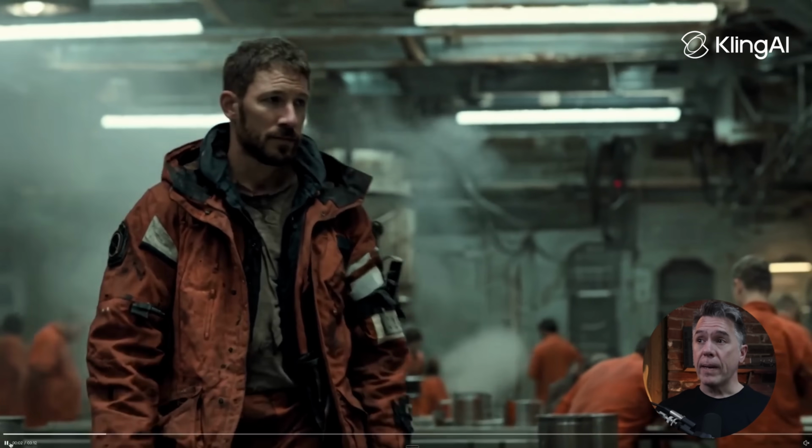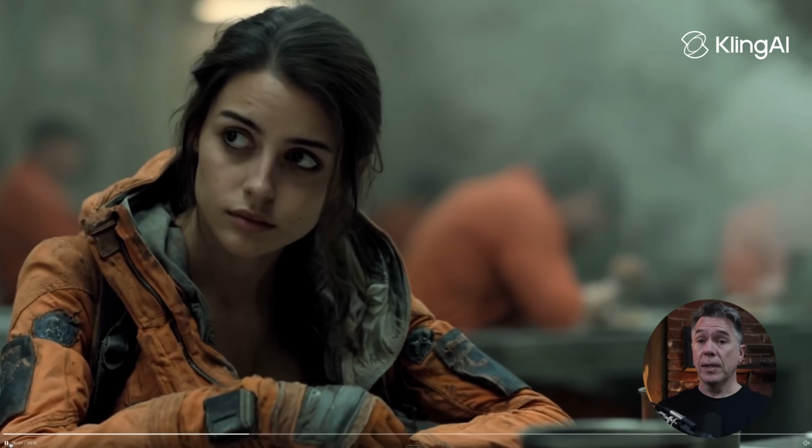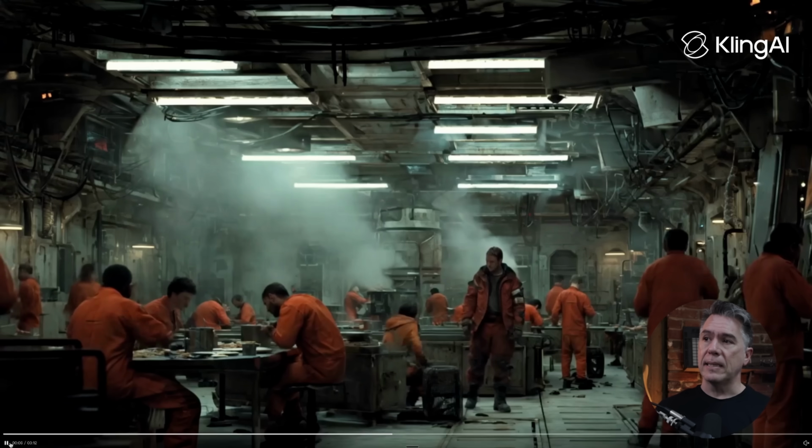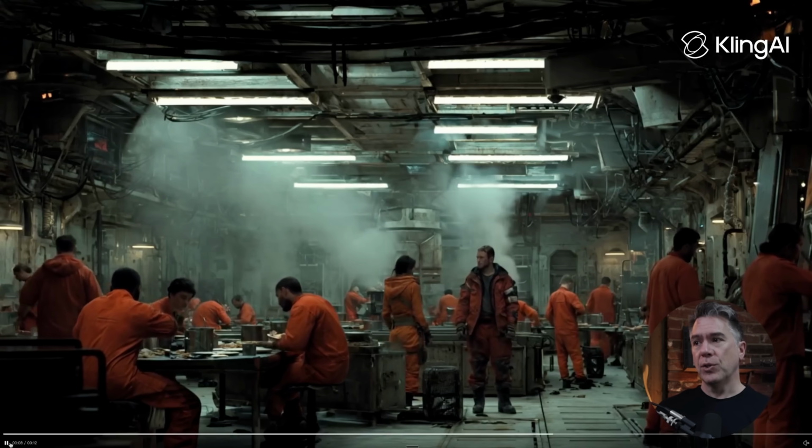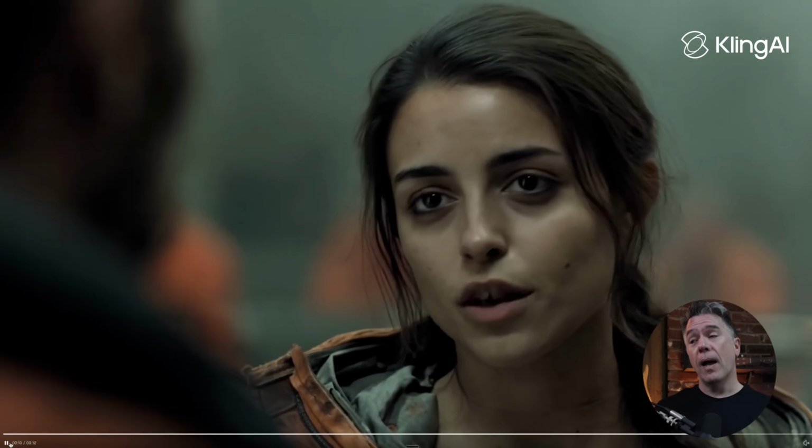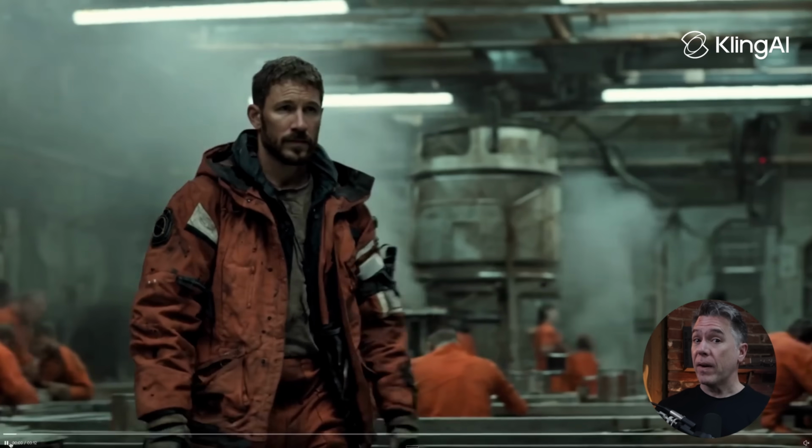So again, very impressive. We not only have a consistent location, consistent characters, but even as Sunny stands up here, you know, proper match cut to that action. So overall, the Omni model is very, very good.